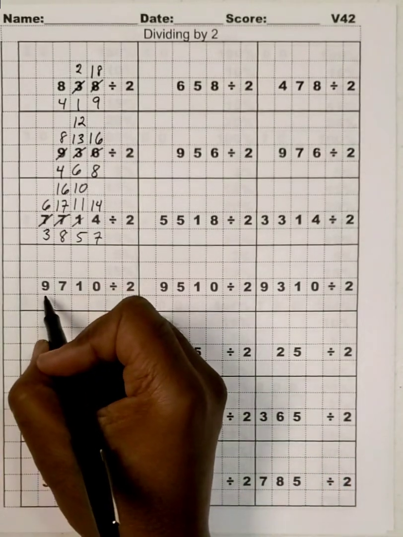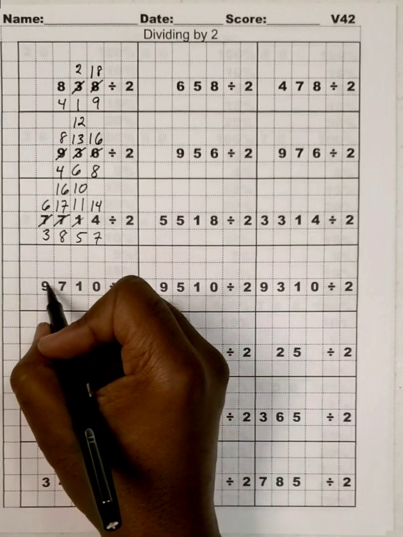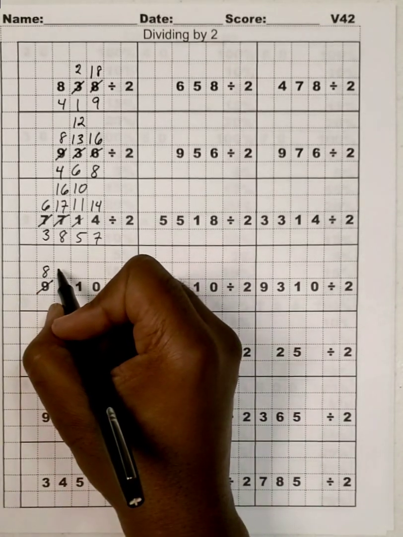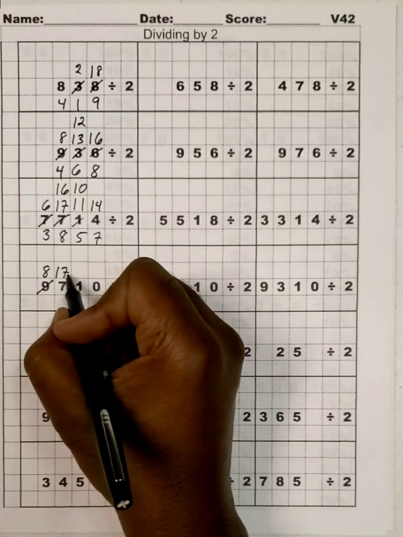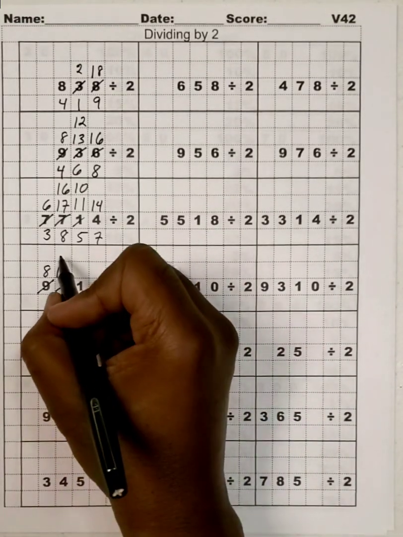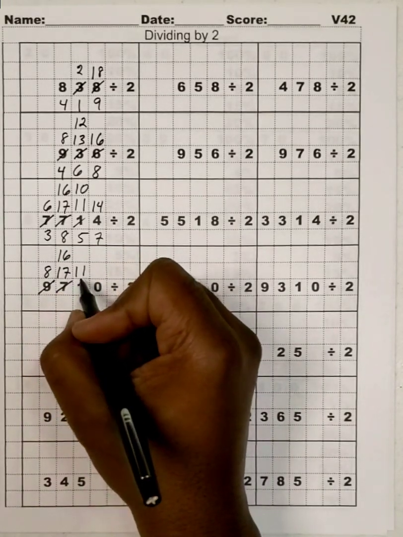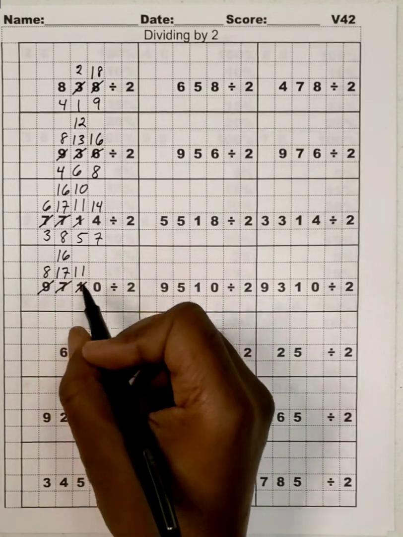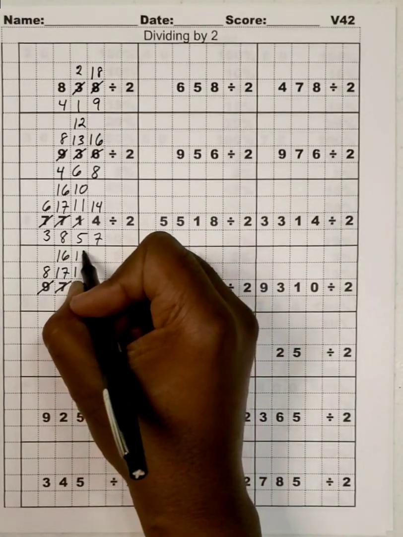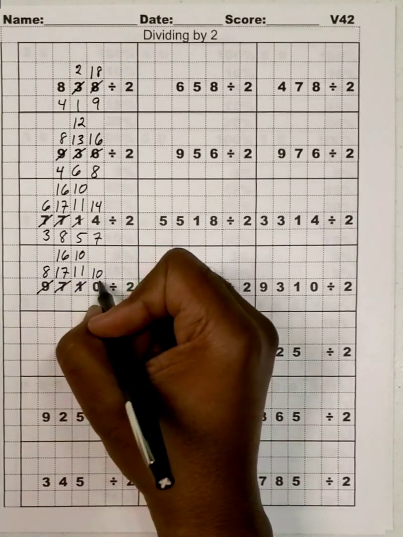Okay, we'll try to take half of 9. 9 is not an even number, so we'll borrow 1 from it. It becomes an 8. And the 1 that we borrow goes back here to the 7, so the 7 becomes a 17. 17 is not even, so we'll borrow 1 from that. It becomes a 16. And the 1 comes over here to the 1. The 1 becomes 11. 11 is not even, so we borrow 1 from it. It becomes 10. And this 0 becomes a 10.